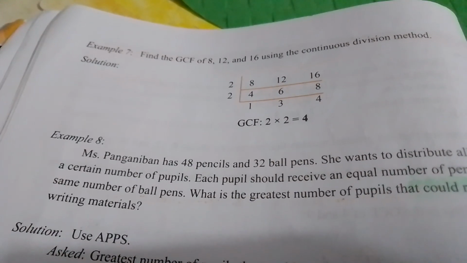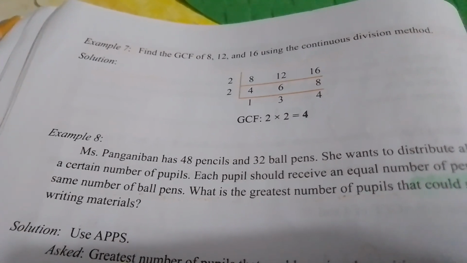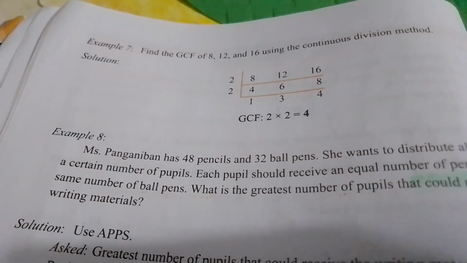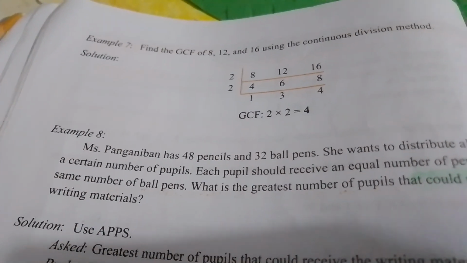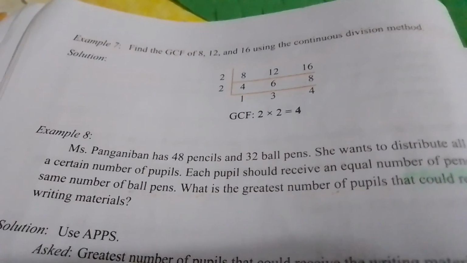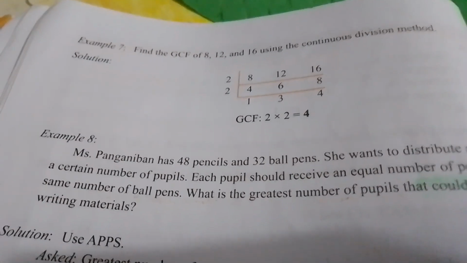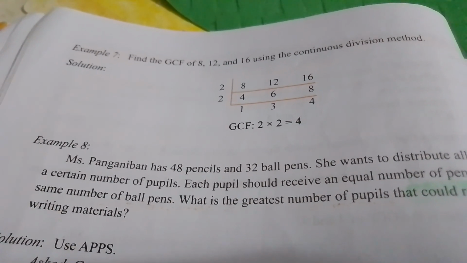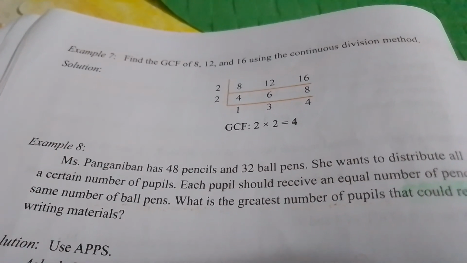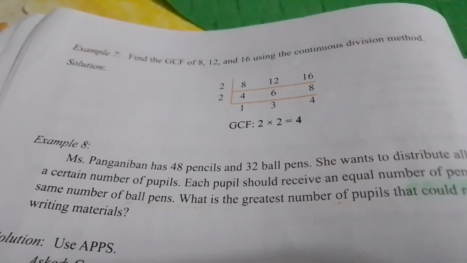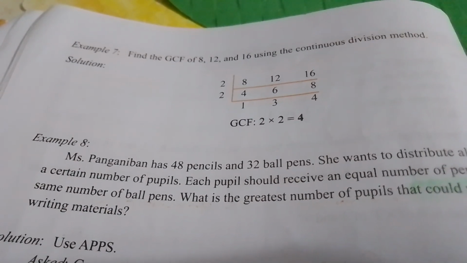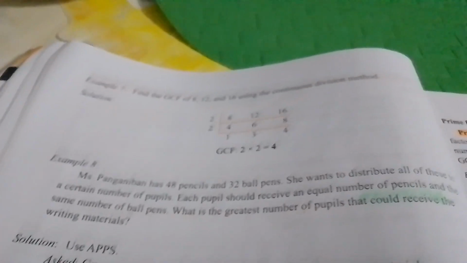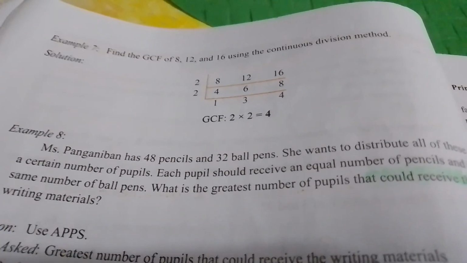Now we need to divide by 2 again. 4 divided by 2 is 2, 6 divided by 2 is 3, and 8 divided by 2 is 4. The GCF will be 2 times 2, which is 4.